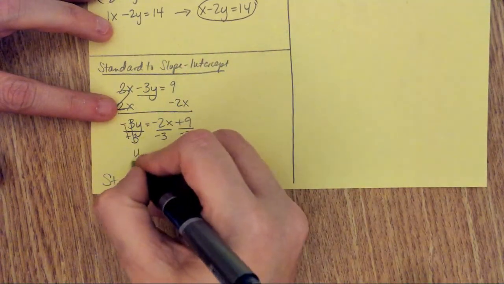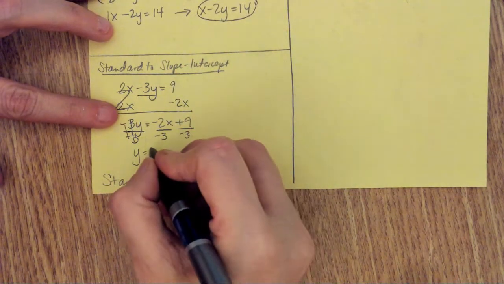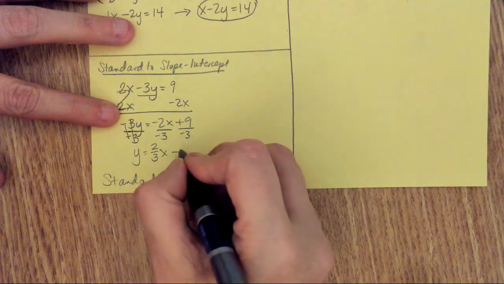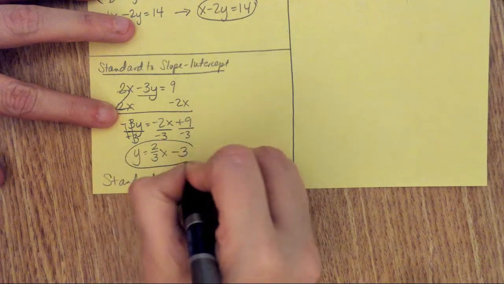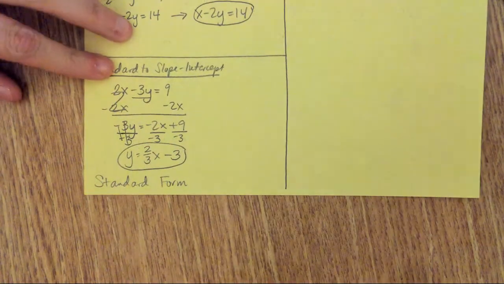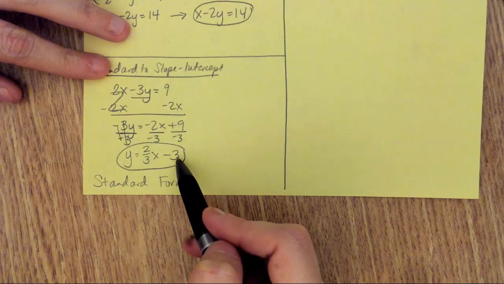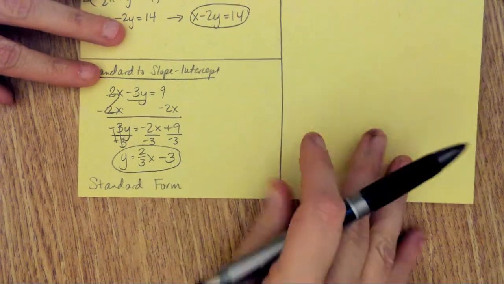So I have y equals negative divided by negative makes positive 2/3 x. 9 divided by negative 3 is minus 3. And there is my equation. So again, I could then look at the 4 graphs they gave me and see which one has an equation of 2/3 x minus 3.